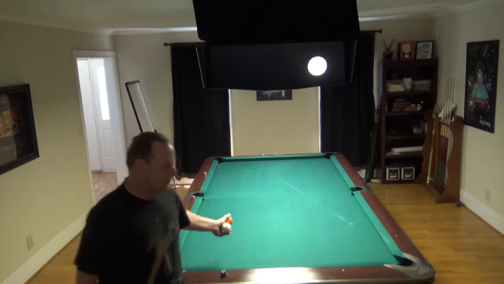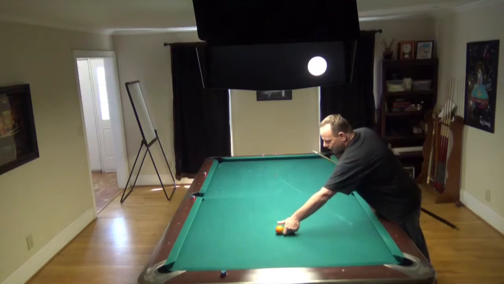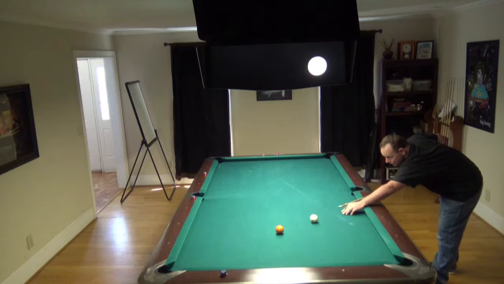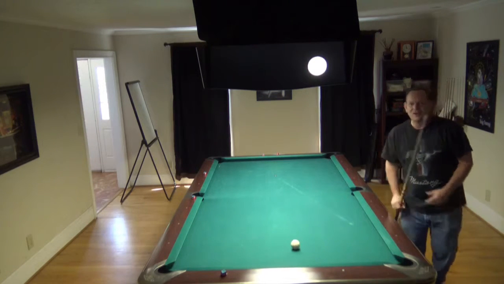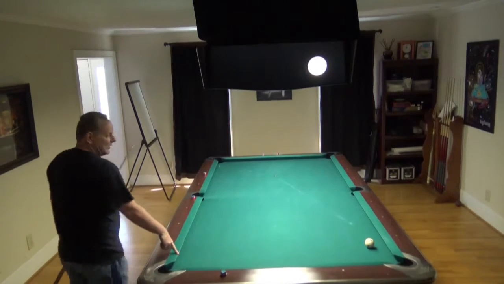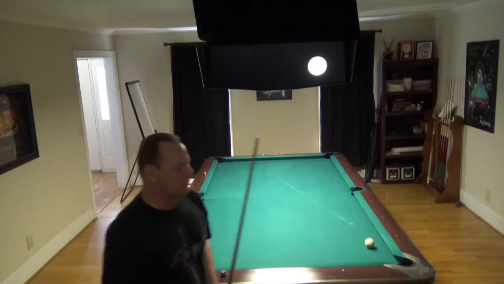And if I had top English on that, which doesn't work when they're frozen like they just were, but if I have top English on that, then even though I shoot this straight into the pocket, I create all kinds of angle. You see that even though that was straight, the cue ball actually hit here. That's the concept of throwing the ball.